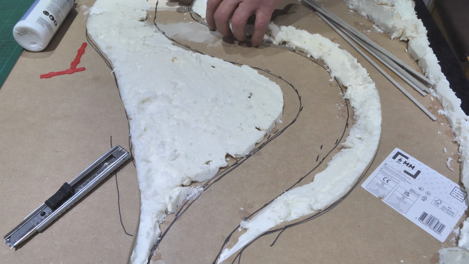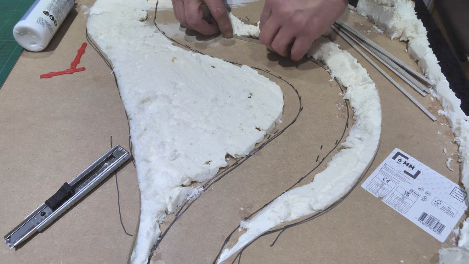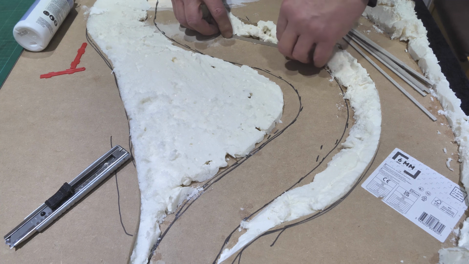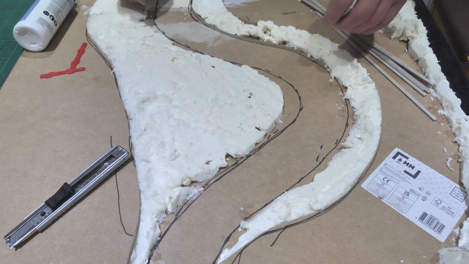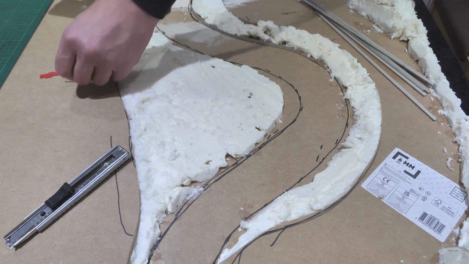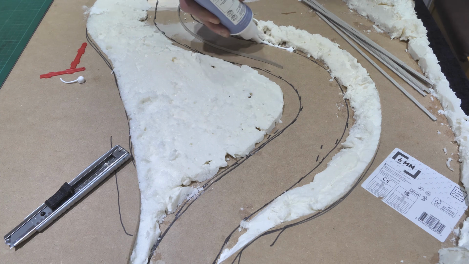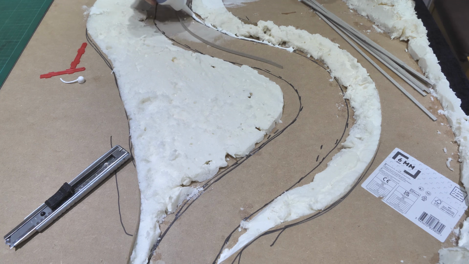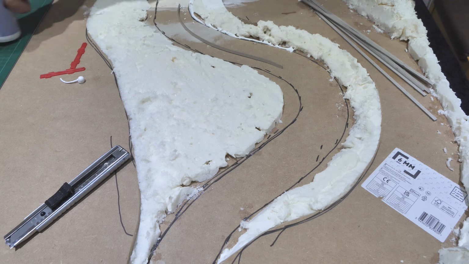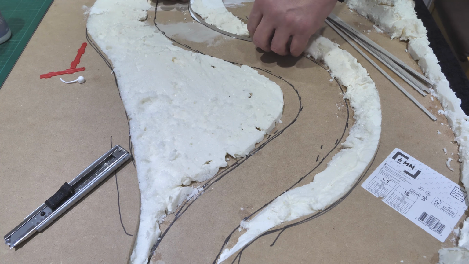And then I can just put some filler in afterwards. So, just going to use some PVA glue. Not too bothered if I use too much or not enough. Well, I don't want to use not enough, but too much, not an issue.